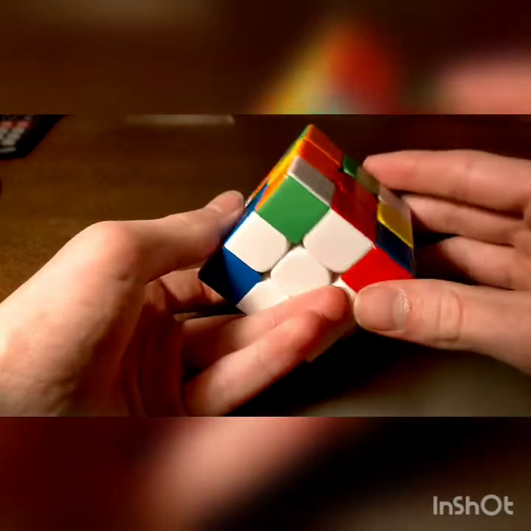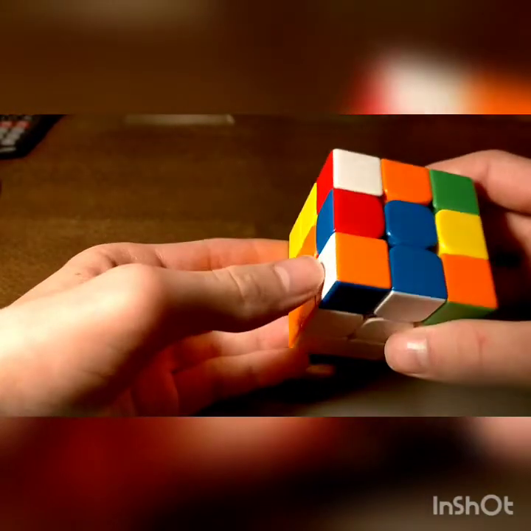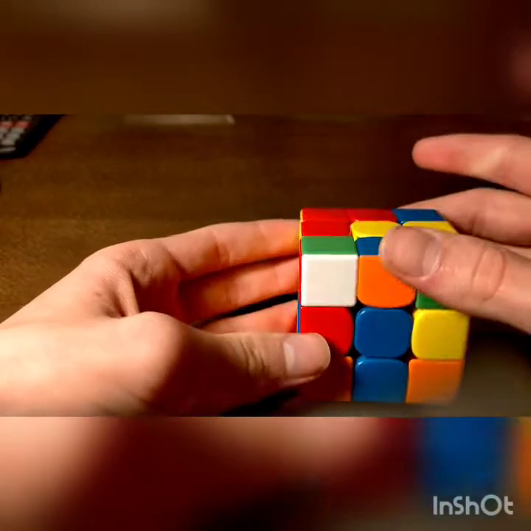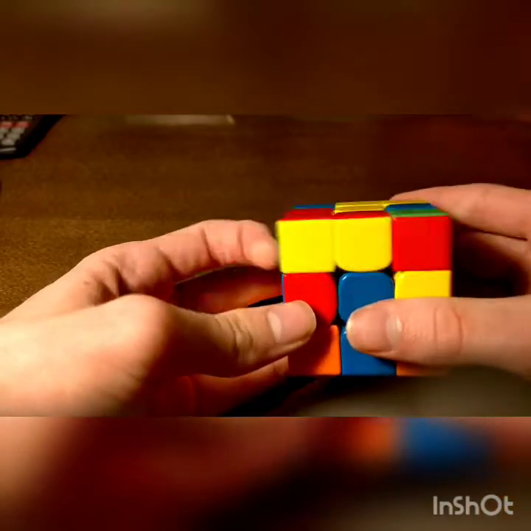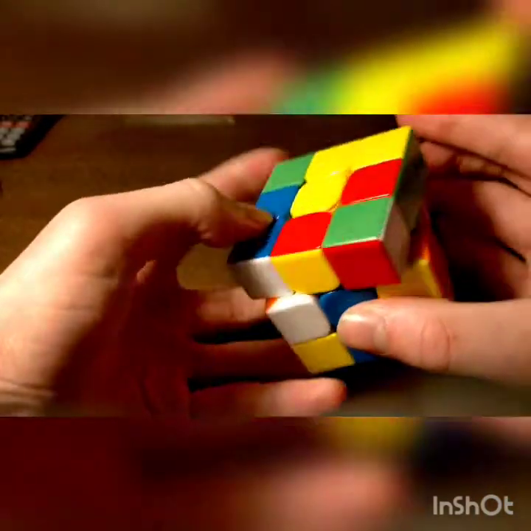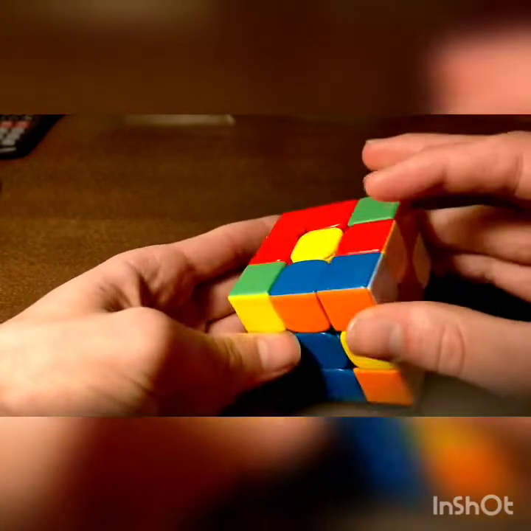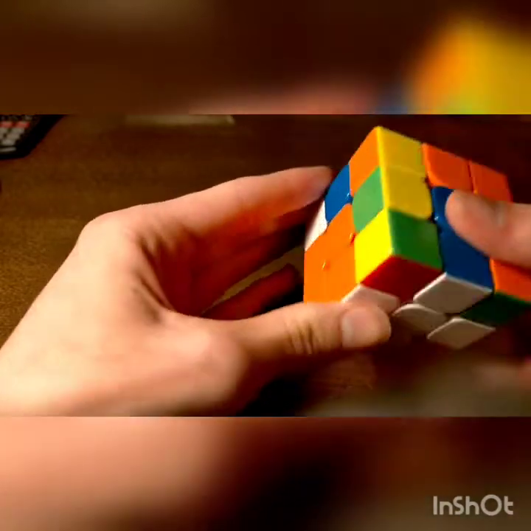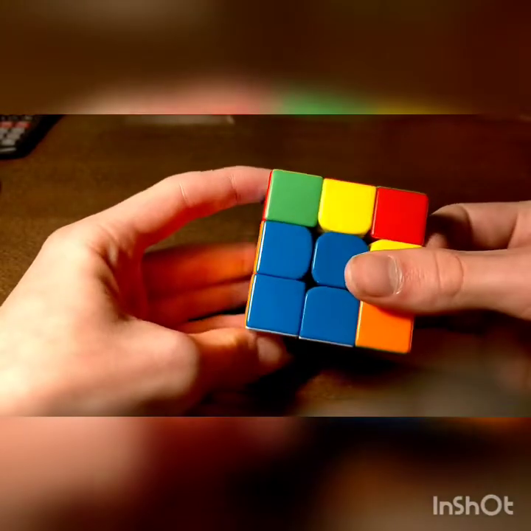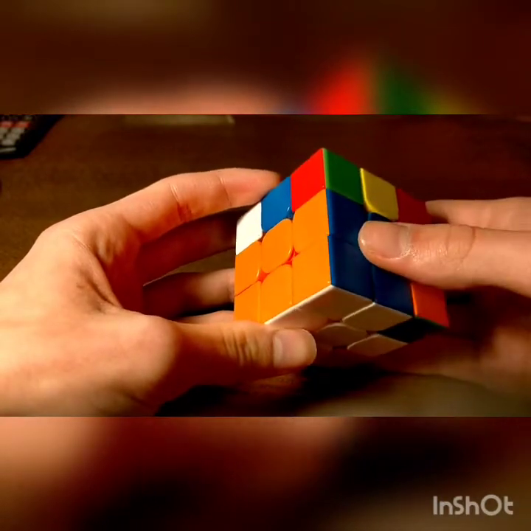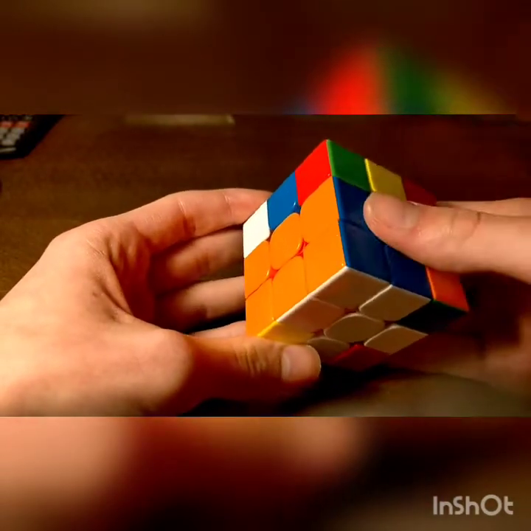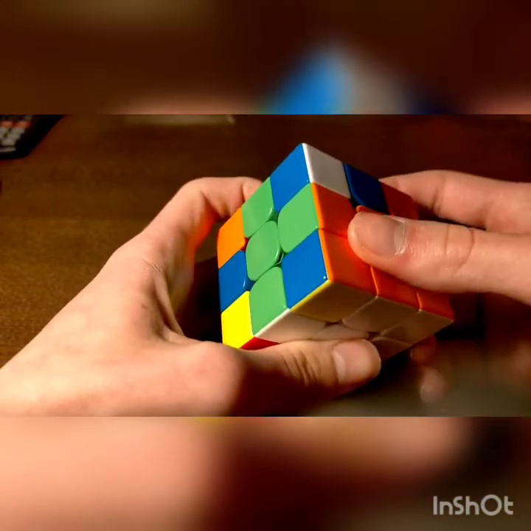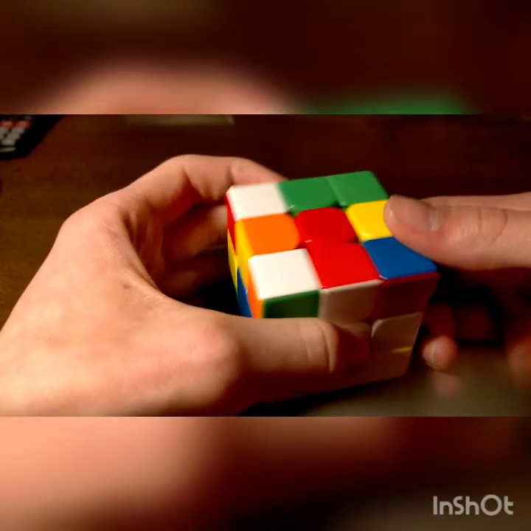So for example, you take this piece, so white, orange, blue. You need to pair it up with blue, orange, middle. So I will do that really quick. So as you can see, they are together right now. And then after that, you just insert them, and then you have these two pieces solved. And we are going to do that for every corner and slowly make the entire bottom layer.